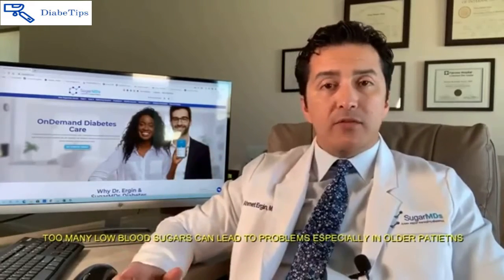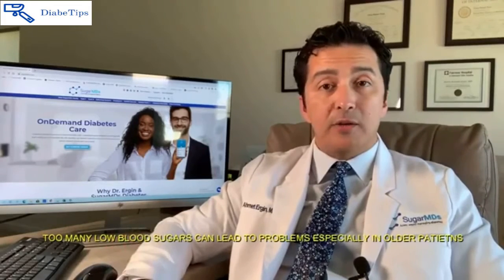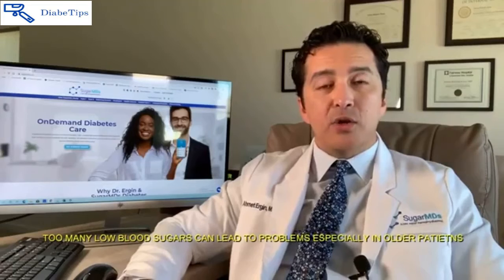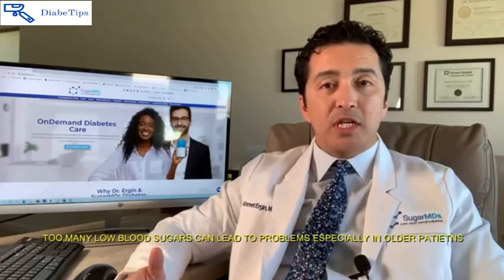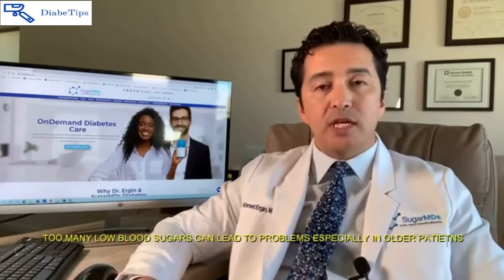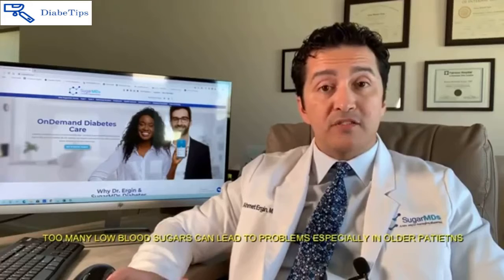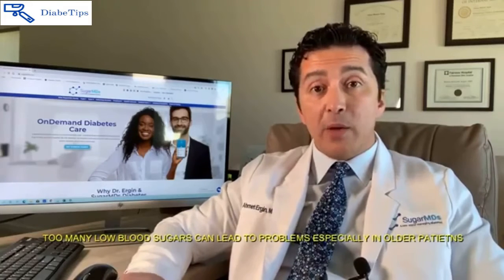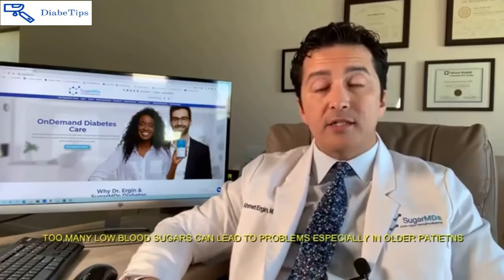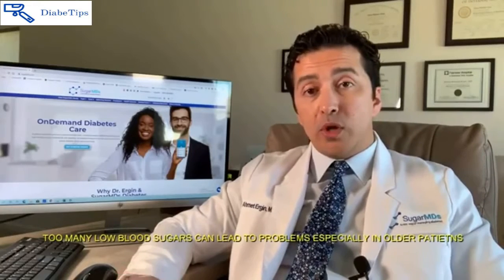So the problem with A1C, as you can imagine, is that you can be having low blood sugars and still have the A1C down. When you start using a Dexcom G6 or Freestyle Libre, for example, a continuous glucose measurement device that tells you everything happening with your blood sugars, you'll be so surprised how much your blood sugars are actually fluctuating. So as a result, we want to make sure that does not happen.